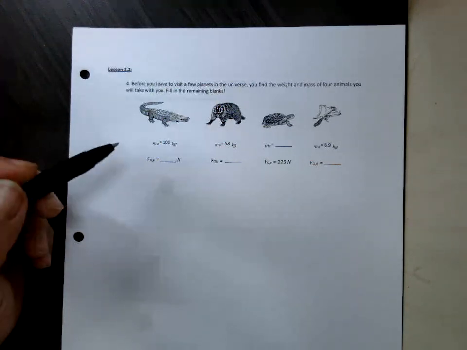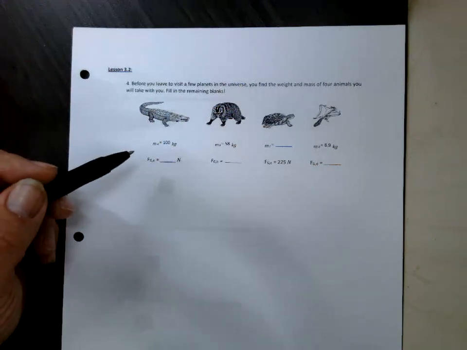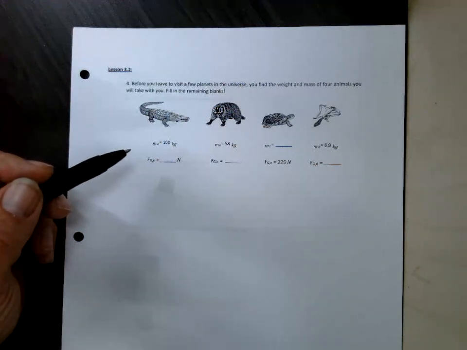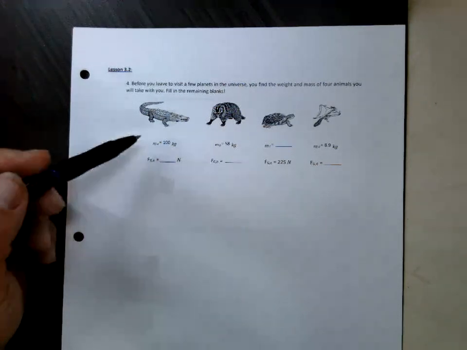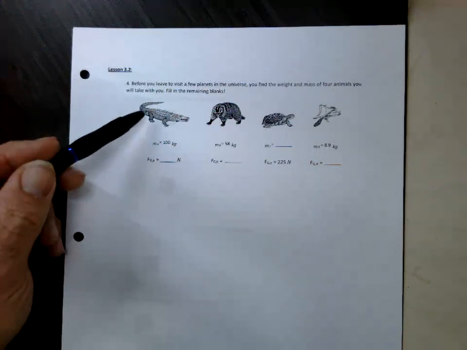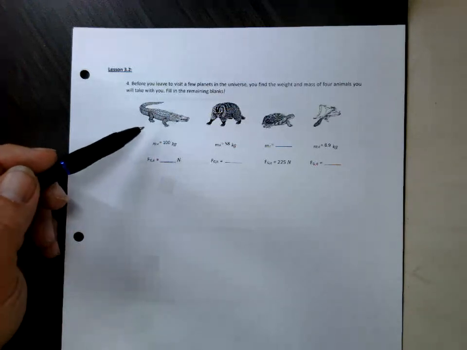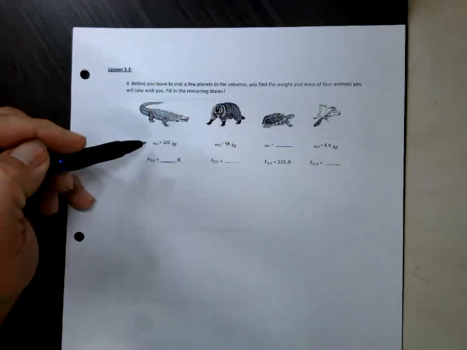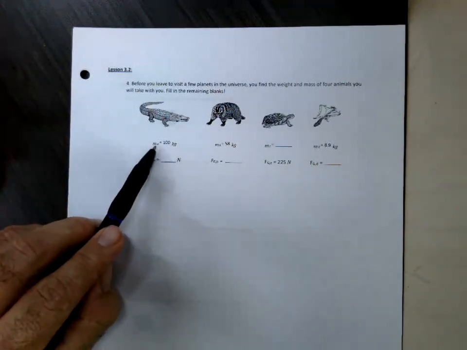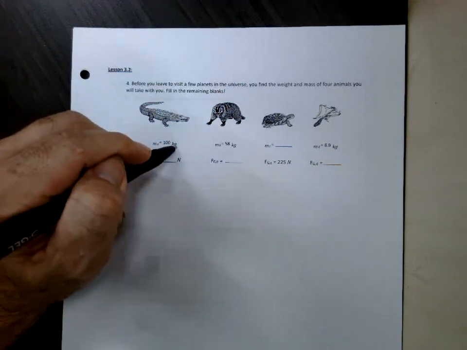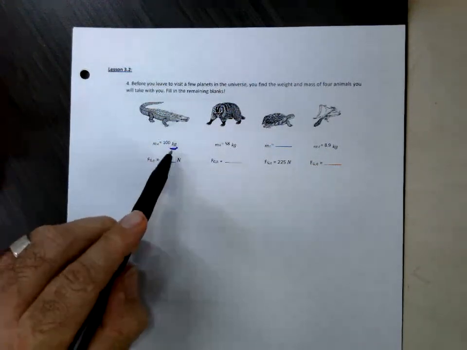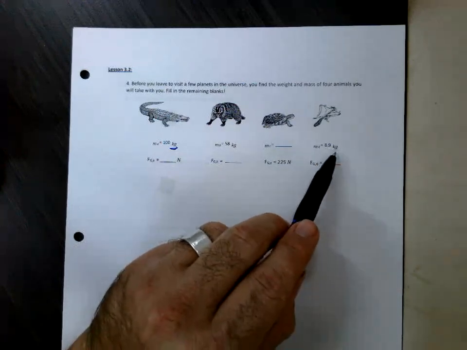So your weight will always depend on where you are in the universe, on Earth, on the moon, on Mars, or on another planet. In this problem, we are needing to calculate both the mass and the weight of 4 different animals before we take a trip through the universe. Now, one other thing, mass will always have its unit in kilograms. Kilograms is always the unit for mass.